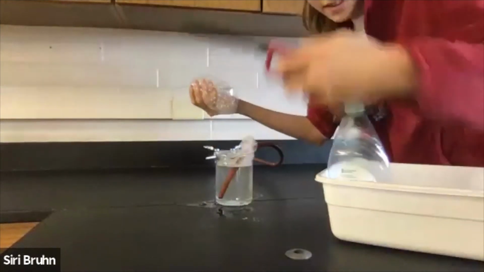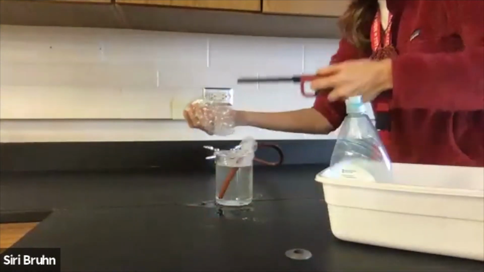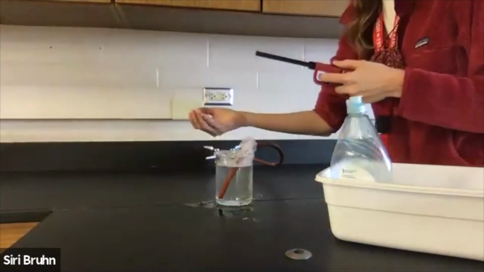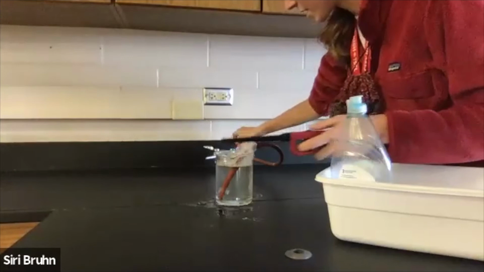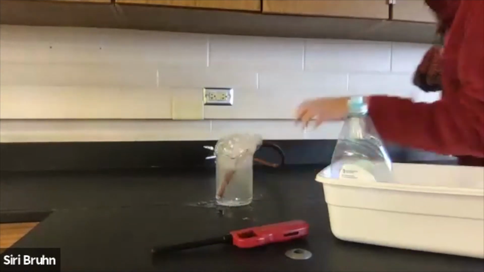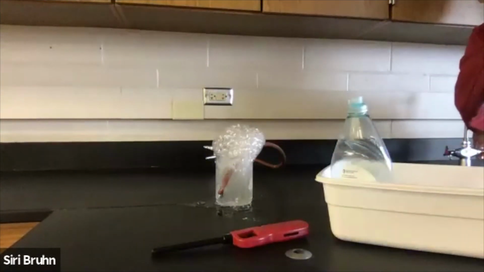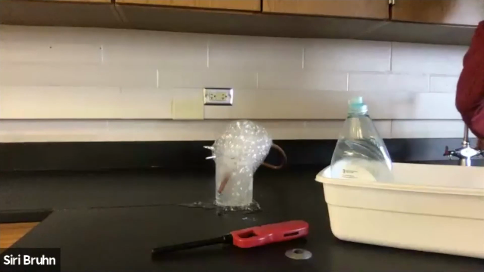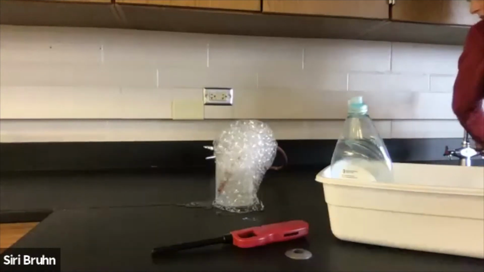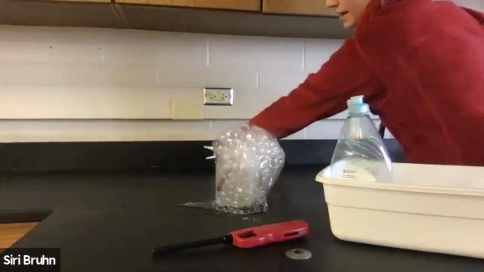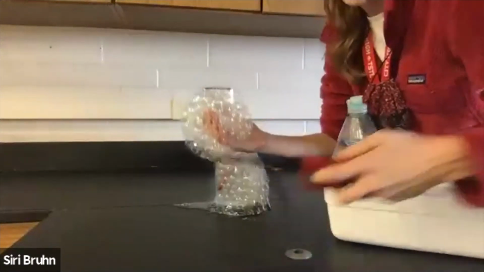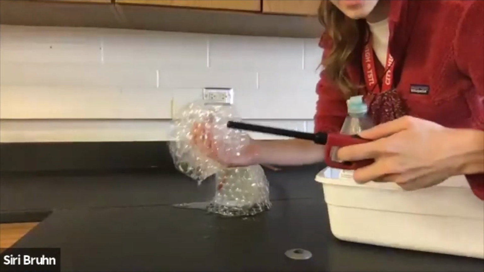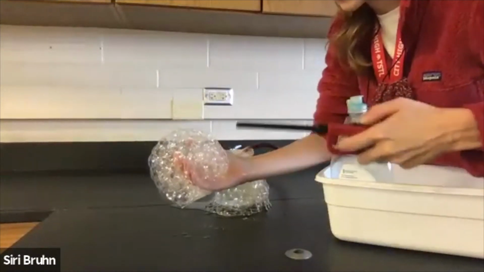Now I got this nice lighter. So let's do it again. I like bubbles. So I'm taking these methane bubbles. Okay, that's enough bubbles. I'm taking these bubbles that are filled with methane, and I'm applying energy. I light it on fire.